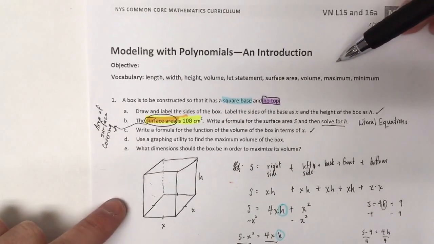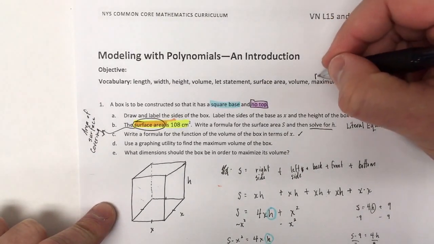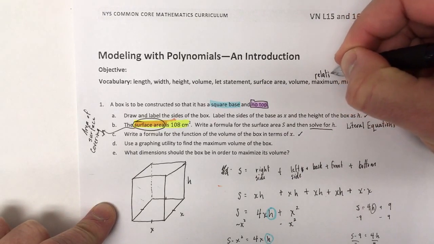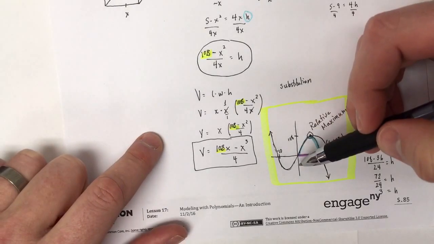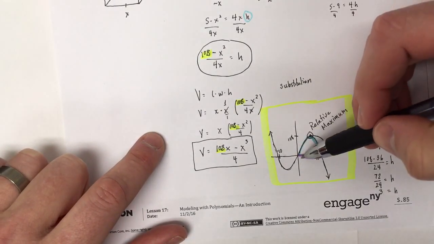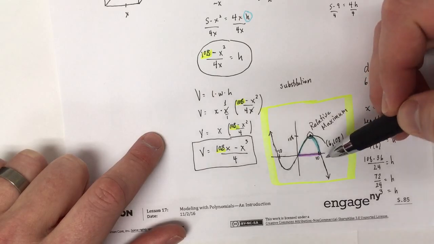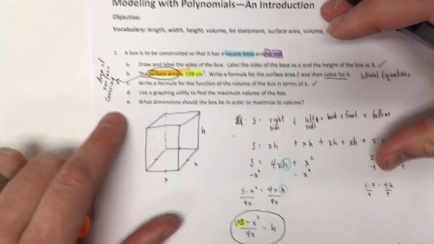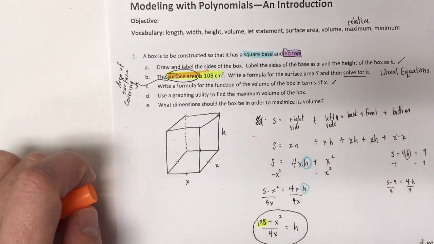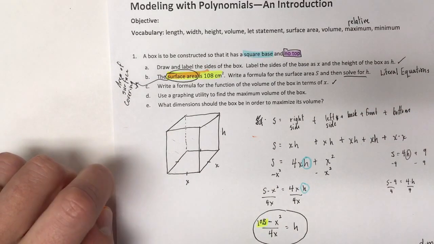We used not just a maximum, but a relative maximum. And ultimately, the discussion, when we're starting to do modeling, talks about what is a realistic value for each of the dimensions. Okay? Please summarize, write down any of the vocabulary that you need. Thank you.